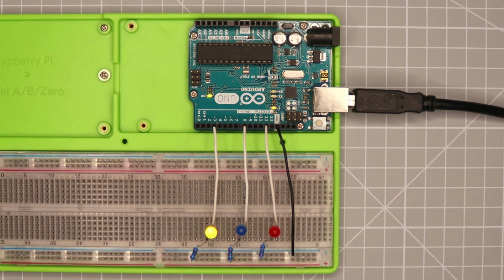So here I'm just sending down a message, and we're setting pin 3 to be high, and now I'm going to set pin 8 high, and then I'm going to set pin 12 high, and now I'm just going to set them all low again. And yeah, there we go, easy as that. And so we'll just move over now to the Arduino IDE so I can show you what we're doing.